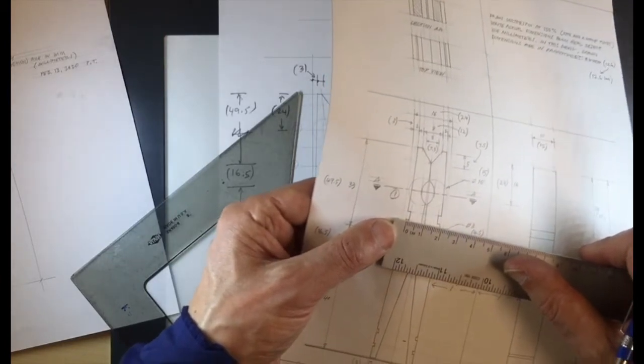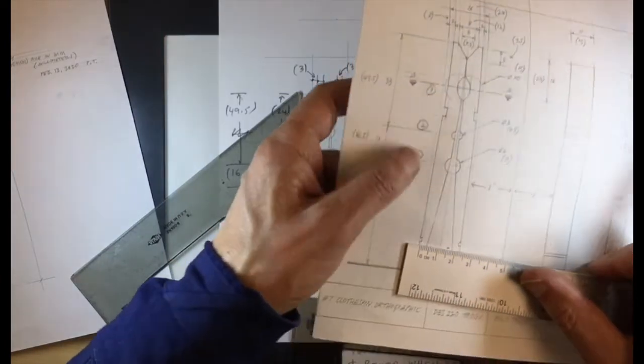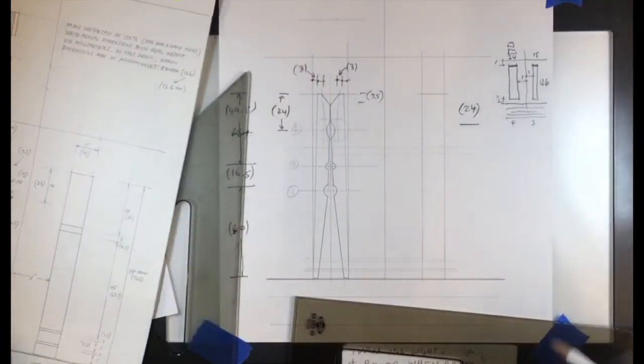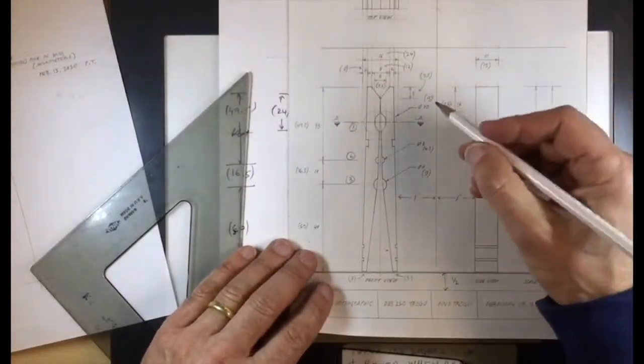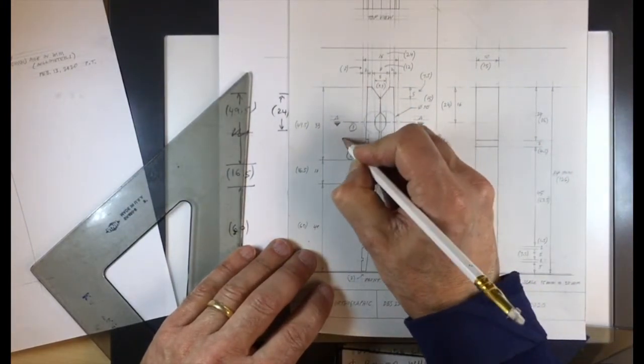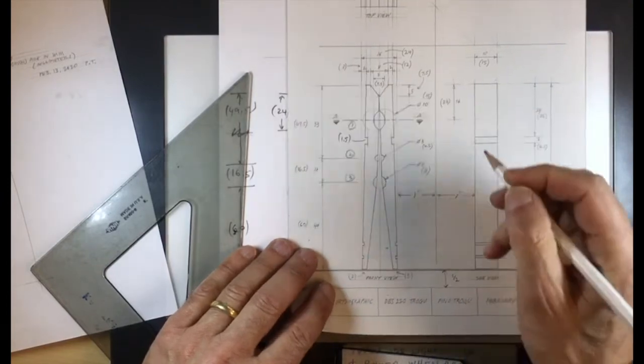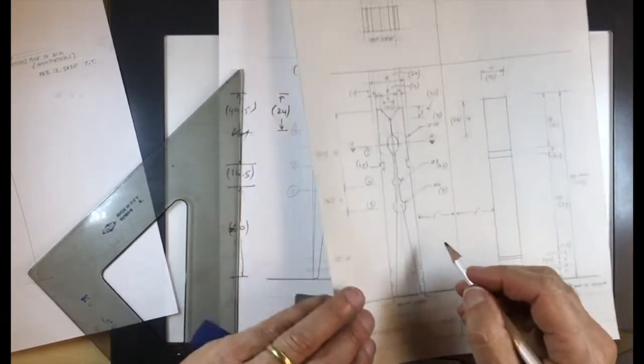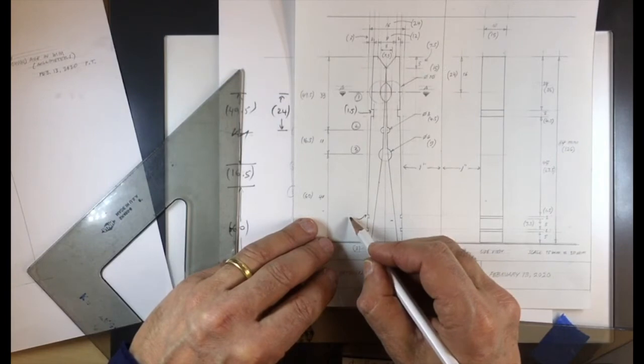Okay, so that would be 0.5 and 1. That means how deep they are, right?